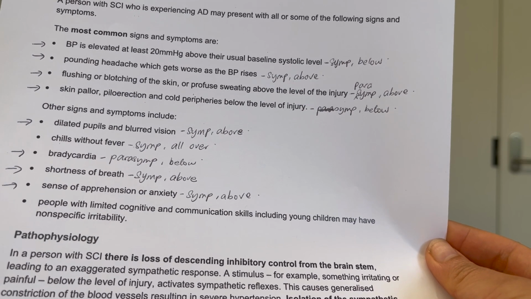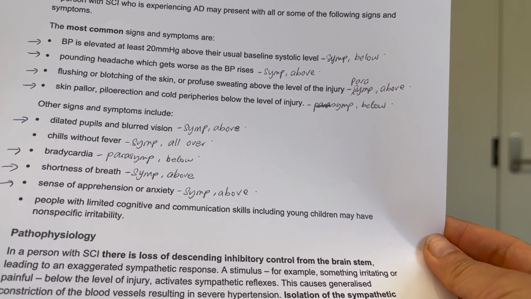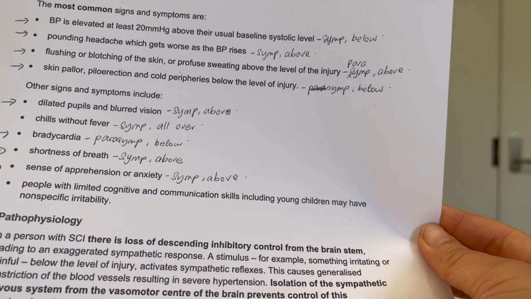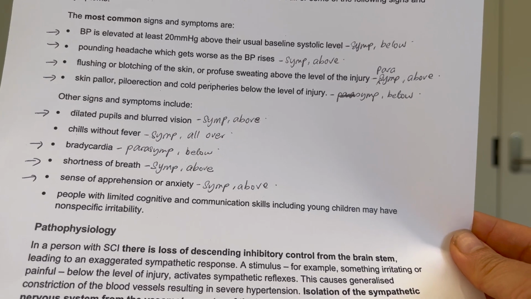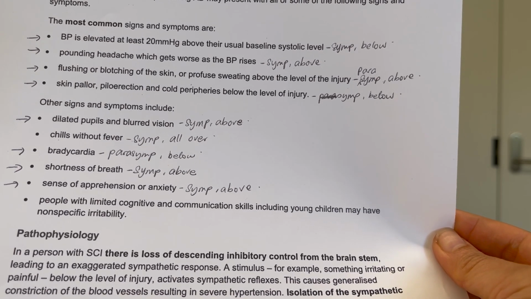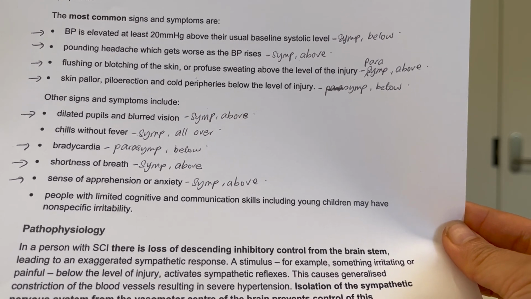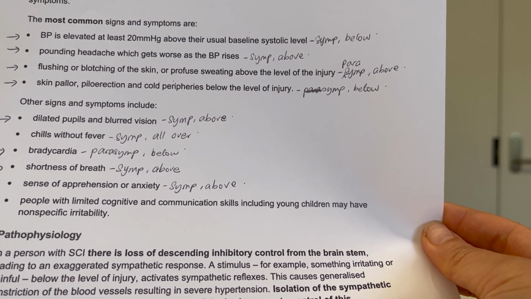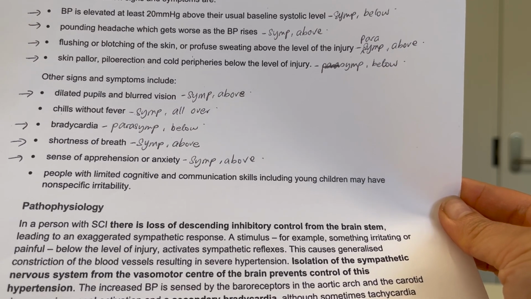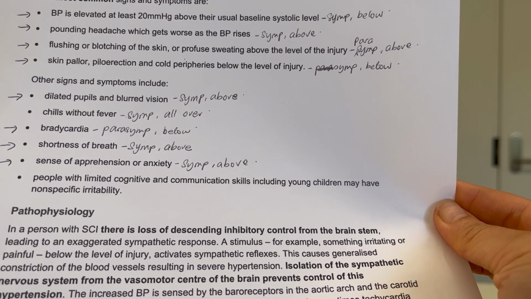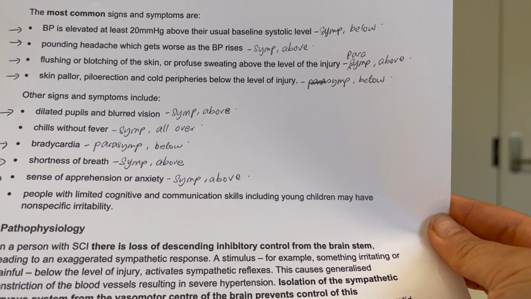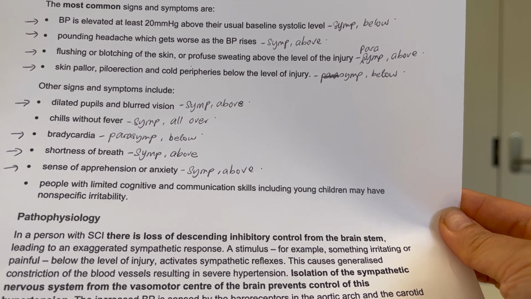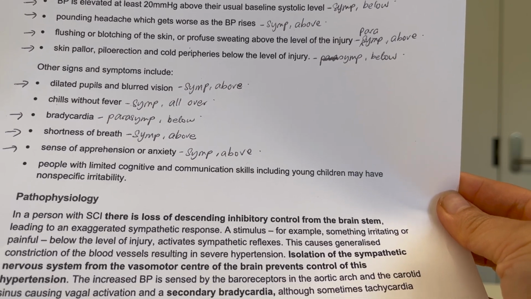And then pounding headache, which gets worse as the BP rises. This is sympathetic, and you'll see this above the level of lesion because the head is above the level of lesion. Flushing or blotching of the skin or profuse sweating above the level of injury. This would be a parasympathetic response, and you'll see it above the level of lesion. The skin pillow or piloerection, cold peripheries below the level of injury. This is a sympathetic response, and you'll see this below the level of injury.